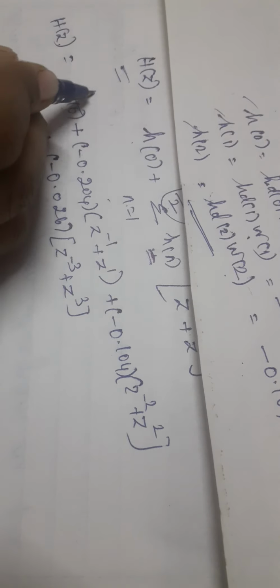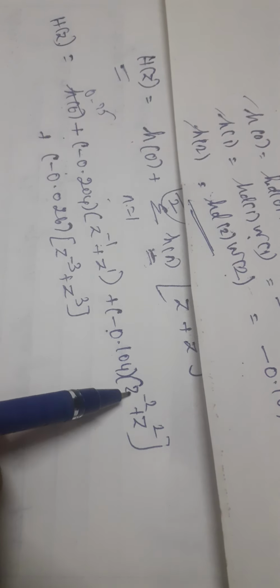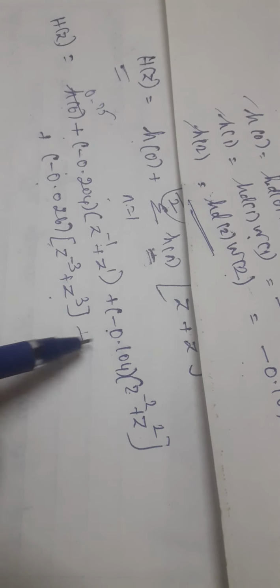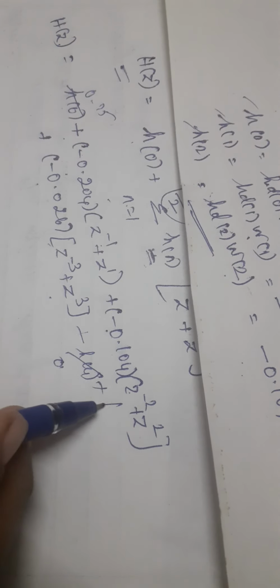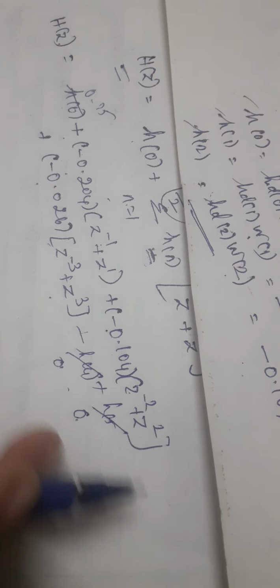After that, in the question they have asked to find H of z as a transfer function. The equation is h of 0 plus summation of n equal to 1 to n minus 1 by 2 of h of n into z power minus n plus z power plus n. The h of 0 value to substitute is 0.75, plus h of 1 value with z power plus 1 and minus 1, h of 2 value with z power minus 2 and plus 2, h of 3 value with z power minus 3 and z power plus 3, plus h of 4 value we have to substitute. The h of 4 value is 0, and h of 5 value is also 0. So we are leaving these terms.